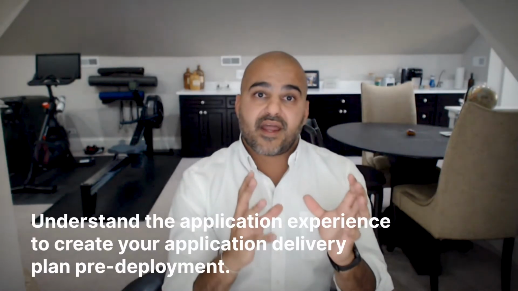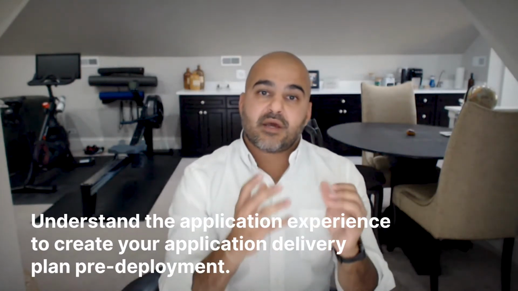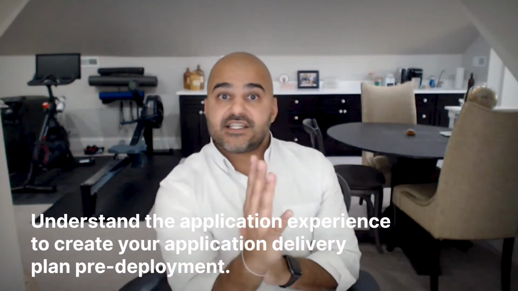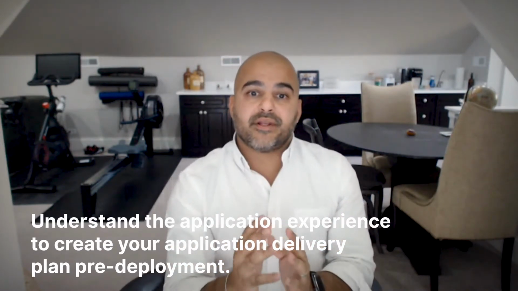And it's only from there, when we start understanding what that application experience looks like, that we can truly create an application delivery plan. And this is all being done pre-deployment.